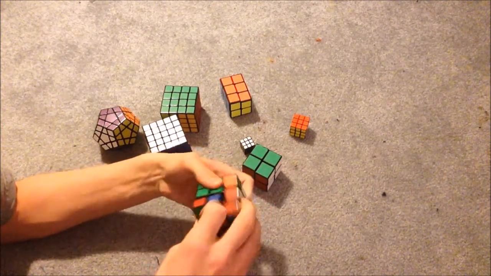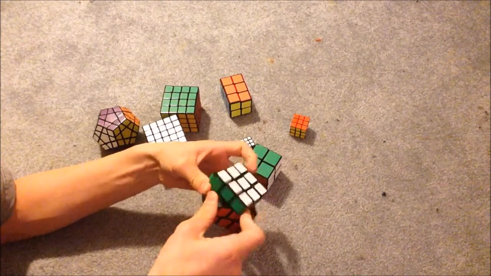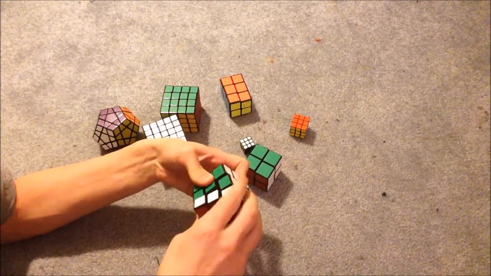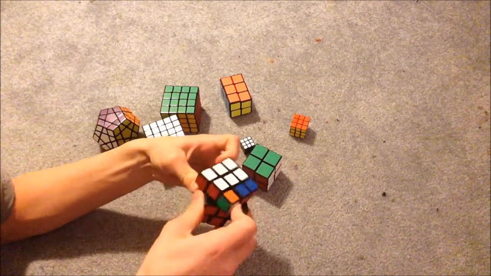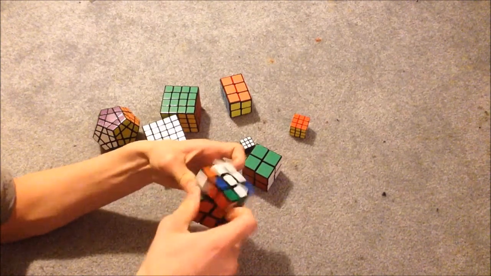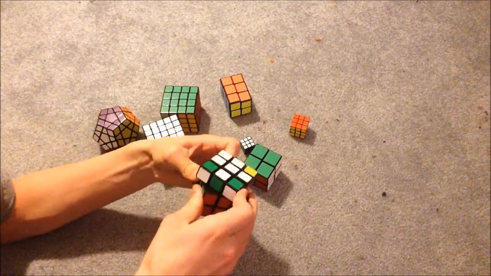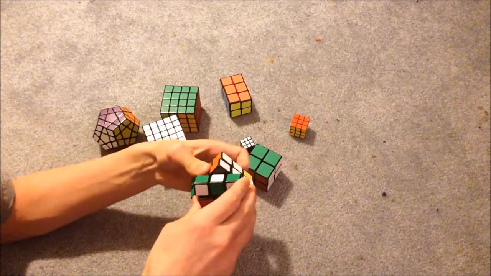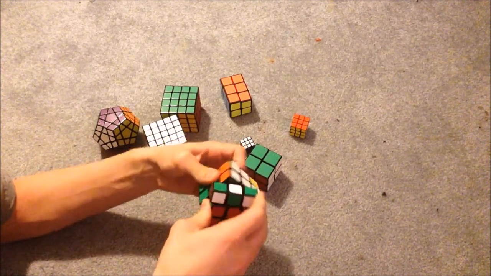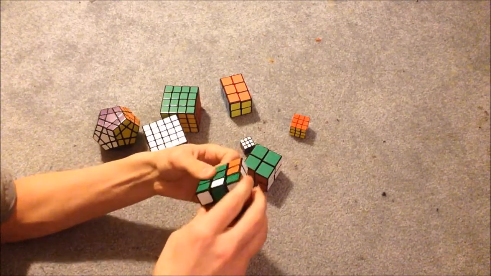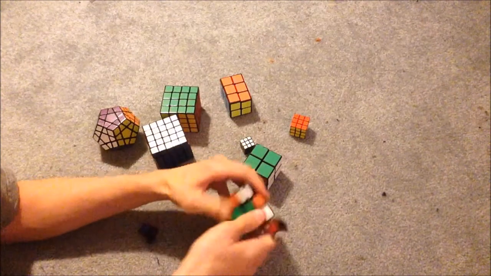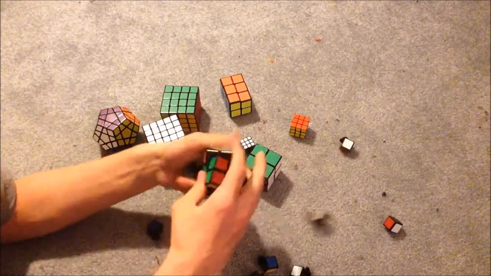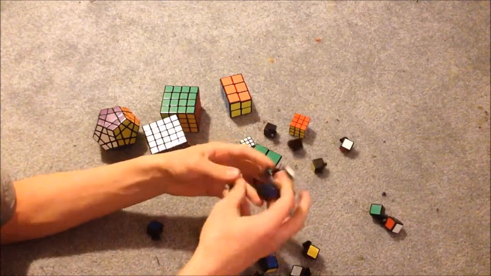Normally that's how it is. Let's see if I can just get it to pop here. I can see it's getting close. It wants to. There we go. And then I just take it apart from there.